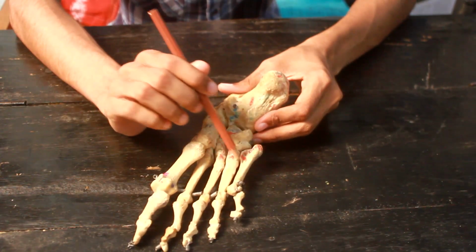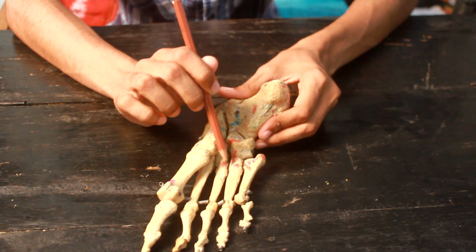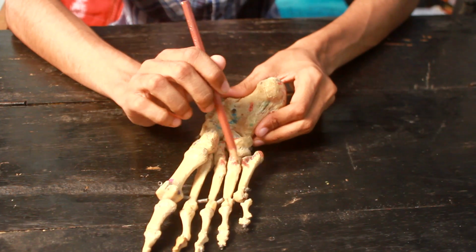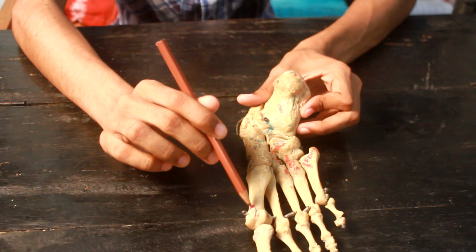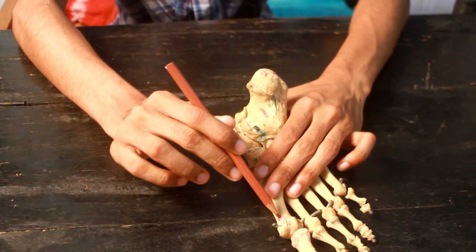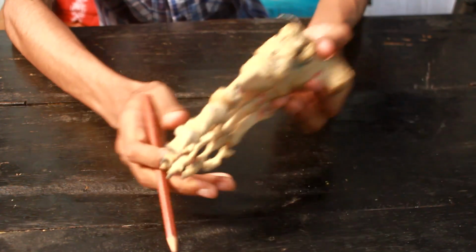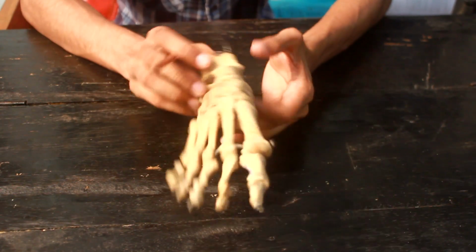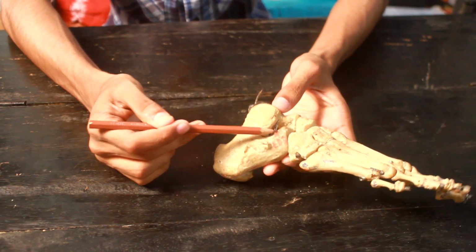The 3 lateral metatarsal bones are marked by 3 red marks. This is the mark of the 3 plantar interossei muscles. And the head of the first metatarsal bone is marked by red color, which gives the insertion of the peroneus longus muscle. And here is the mark of the insertion of the peroneus brevis muscle.